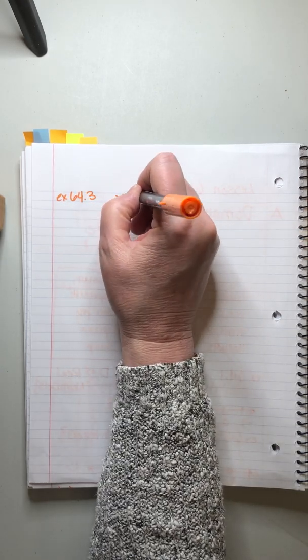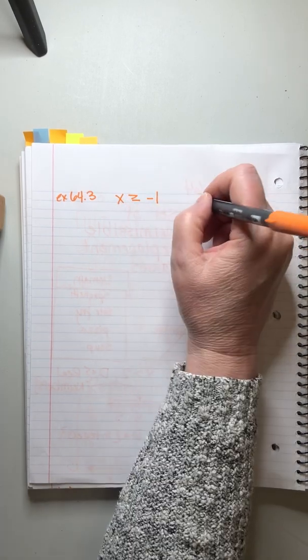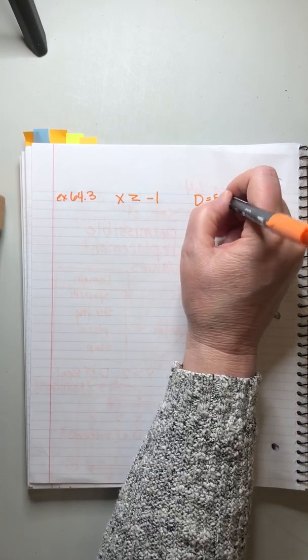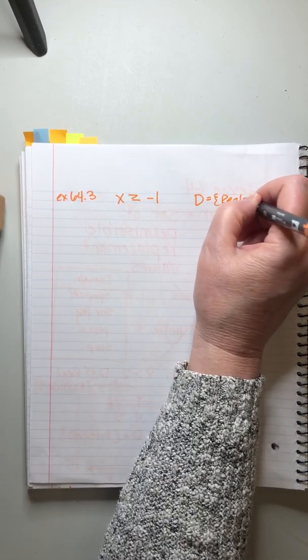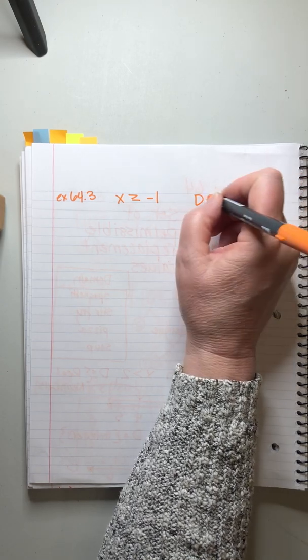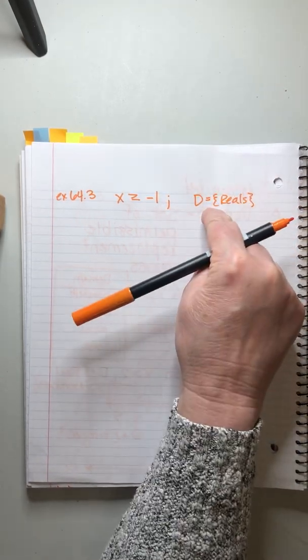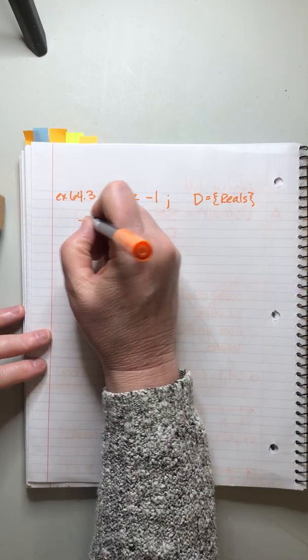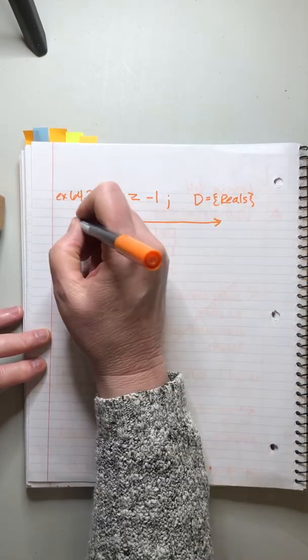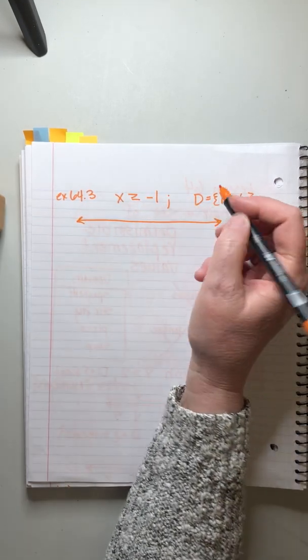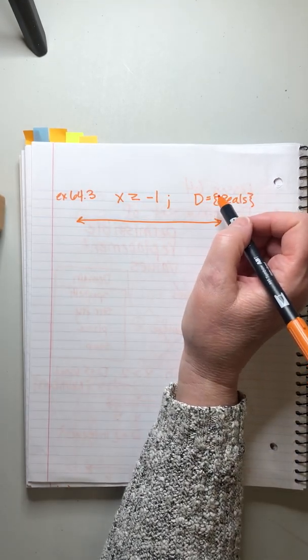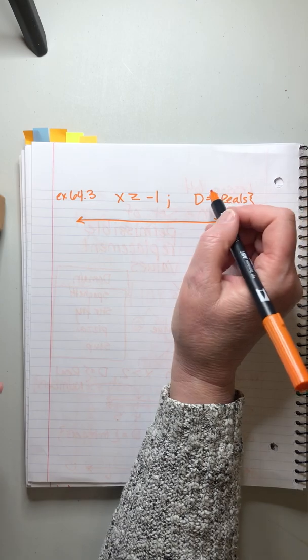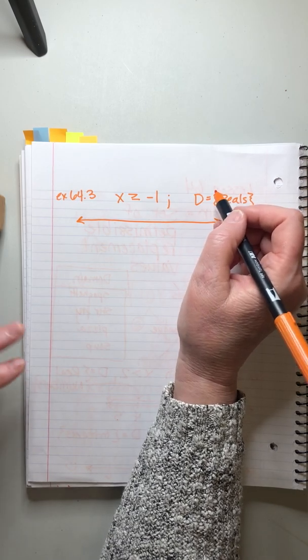Graph x is greater than or equal to -1. Domain equals the reals. I will eventually start abbreviating over here. I want you to write this down when you write this down in your homework. Because I'll tell you why. I have a really good reason. Because if you just glance at it in the book, you don't remember. If you write it down using abbreviations, you'll be fine.